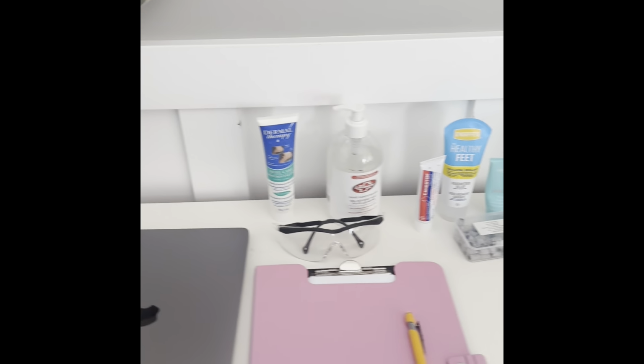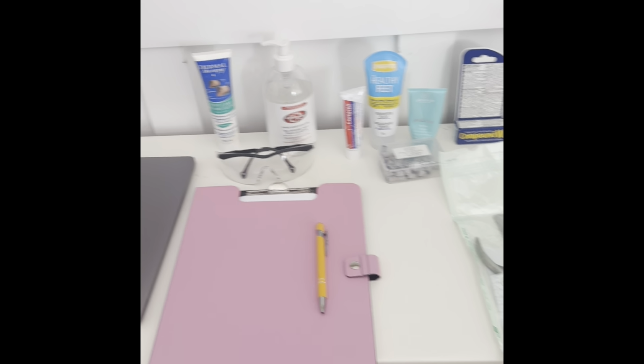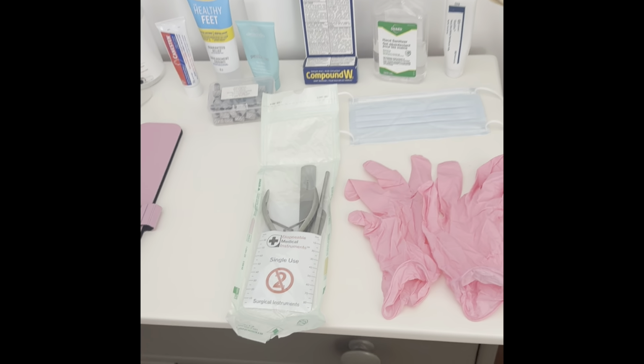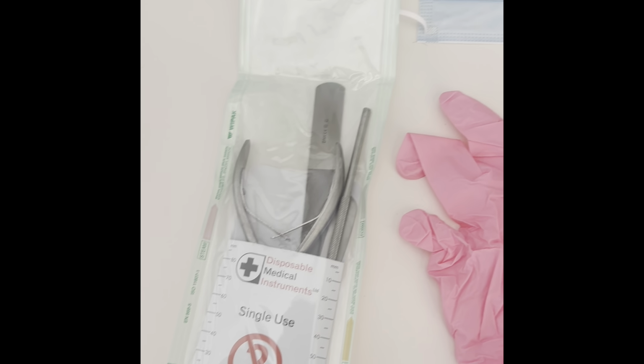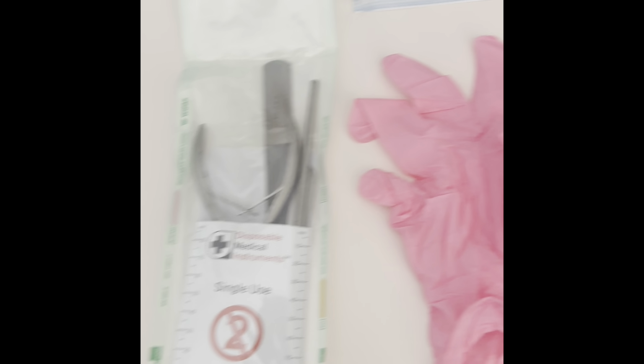And supplies. I have my supplies here. I've got my sterile equipment. Those are the sterile tools I use.